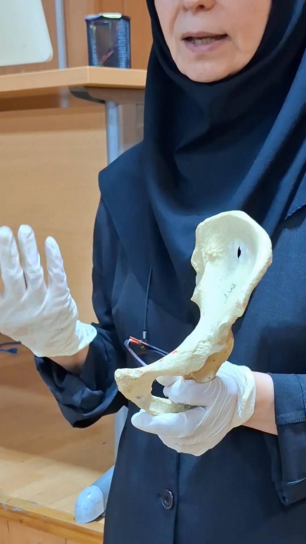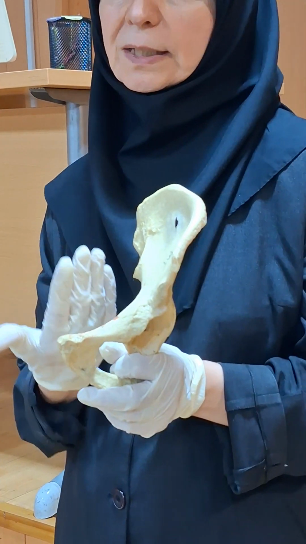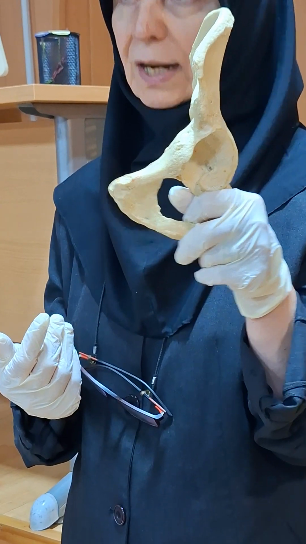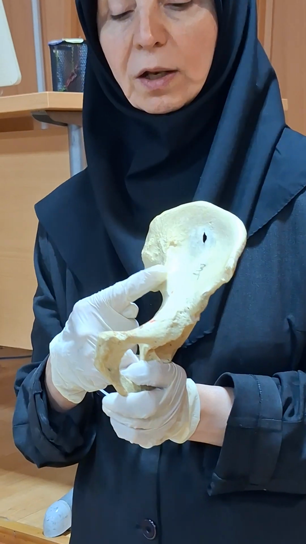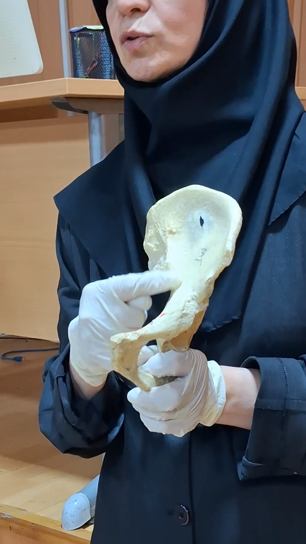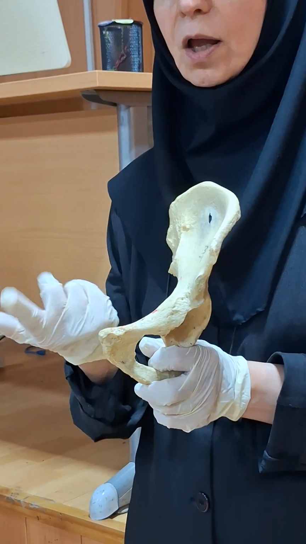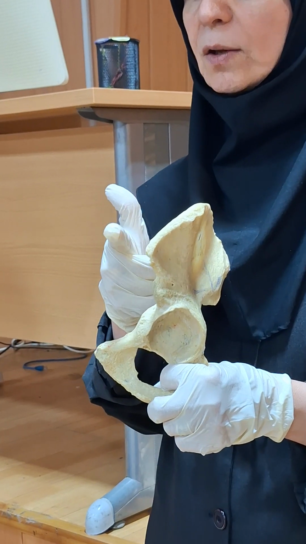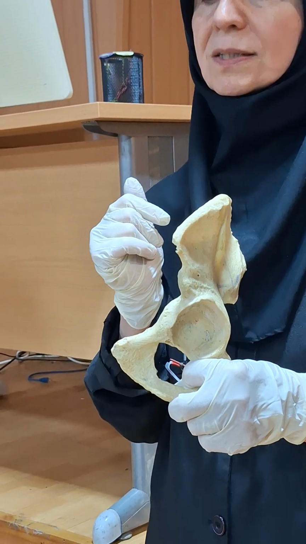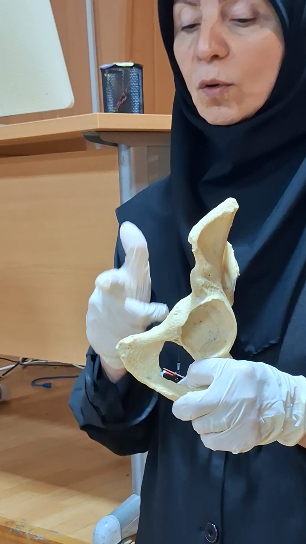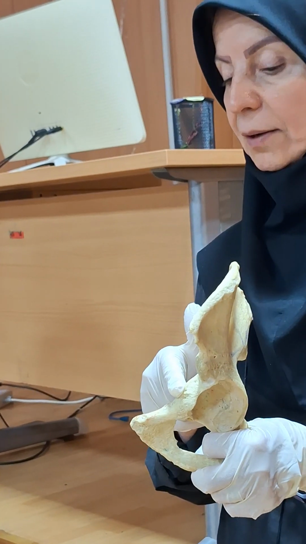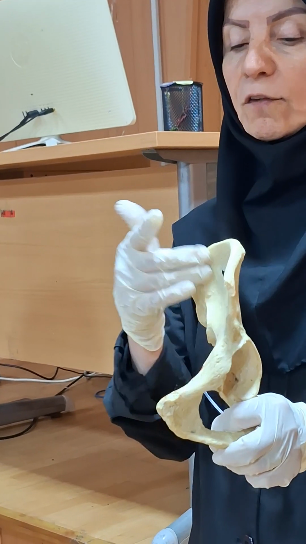In your exam, it is possible that I ask you, does this hip bone belong to the left side or right side? You know it belongs to the left side. Show me the arcuate line. Here, it is possible I ask you what's the name of this part. You should tell me it is the arcuate line. Show me the anterior superior iliac spine. Show me the anterior inferior iliac spine. Show me the iliopubic eminence. Iliopubic eminence is here. Show me the iliac fossa.